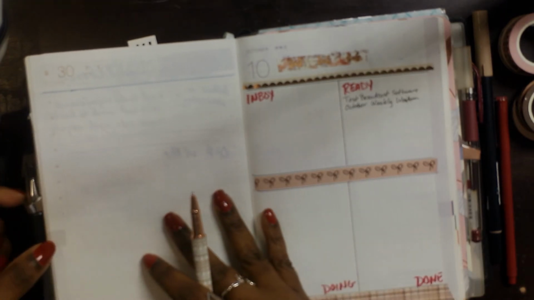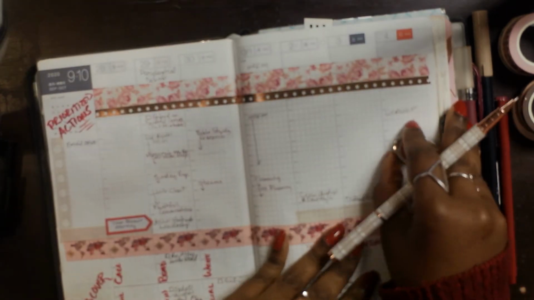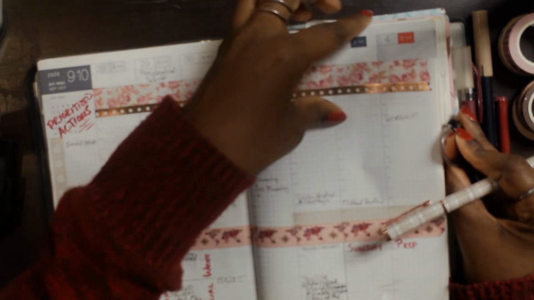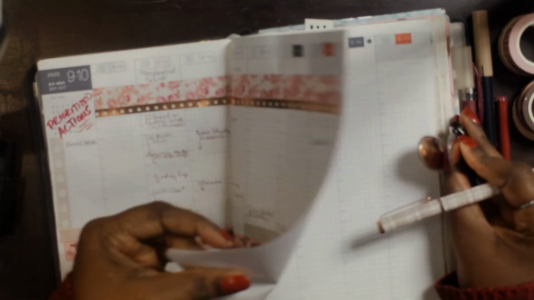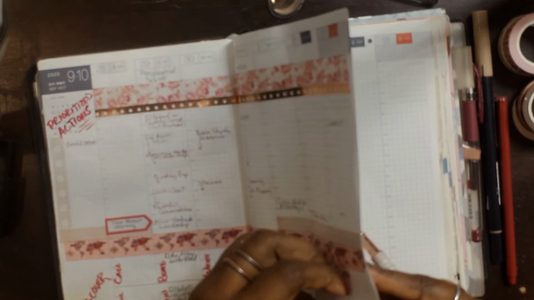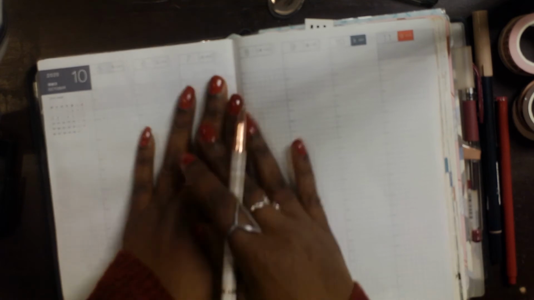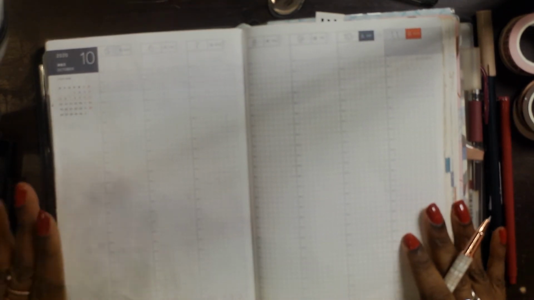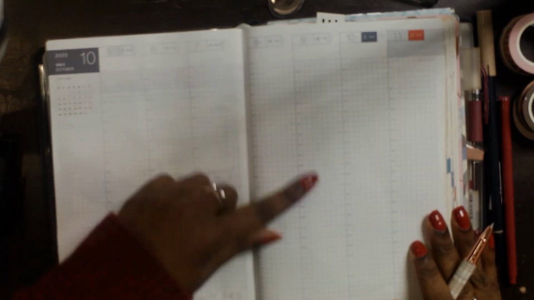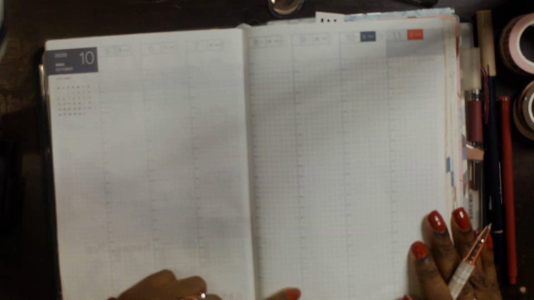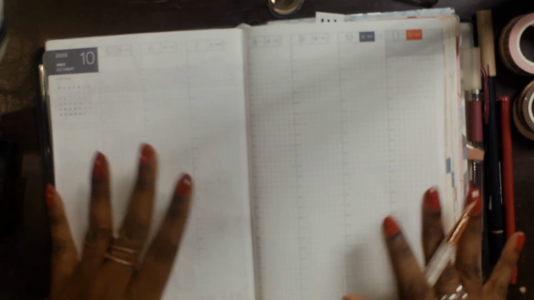Then that takes me to my weekly spread, and this is the current week as I'm filming this. We go ahead and remove that and go to next week. Blank slate is just timed. You have 24 hours, from 5 a.m. until 4 a.m., that you can do whatever you would like with.